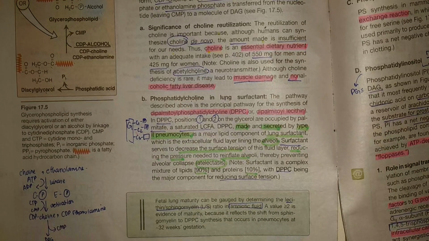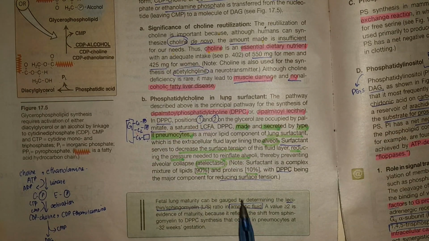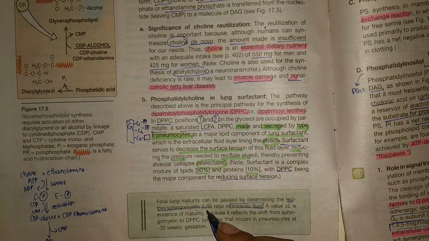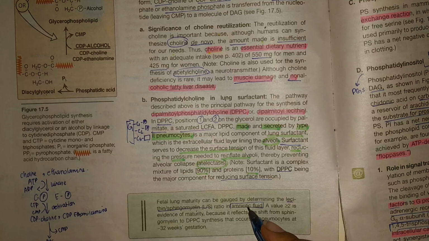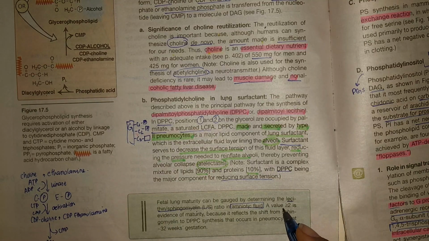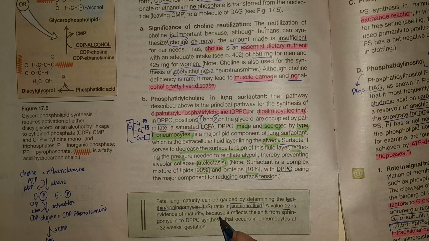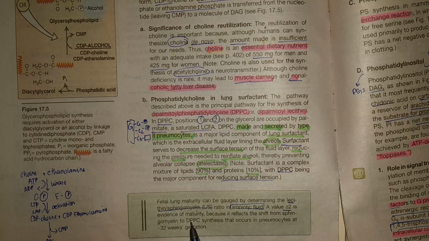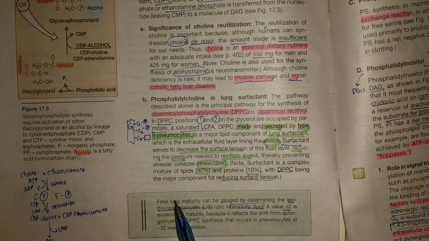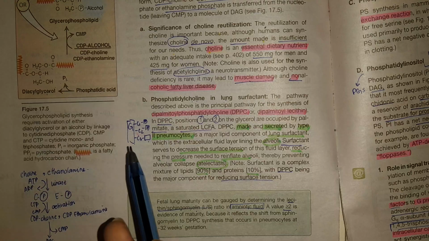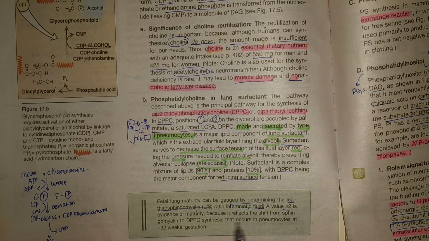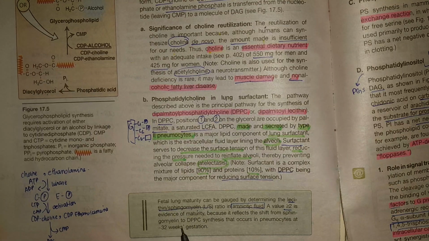Now they tell you about fetal lung maturity. How do we check the lung maturity of the fetus? We do the lecithin sphingomyelin test in the amniotic fluid, and a value of greater than or equal to 2 is the evidence of maturity. But if the value is below this value, it means that the lung is not mature for the baby. Another thing that they tell you is that dipalmitoyl phosphatidylcholine occurs in the pneumocytes at 32 weeks of gestation.